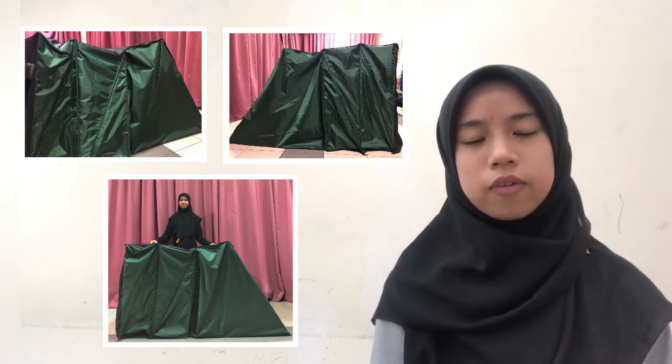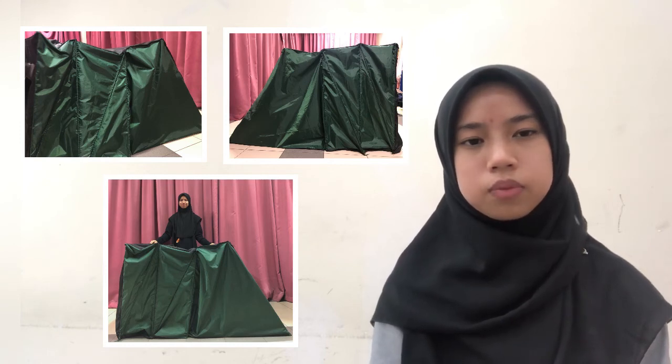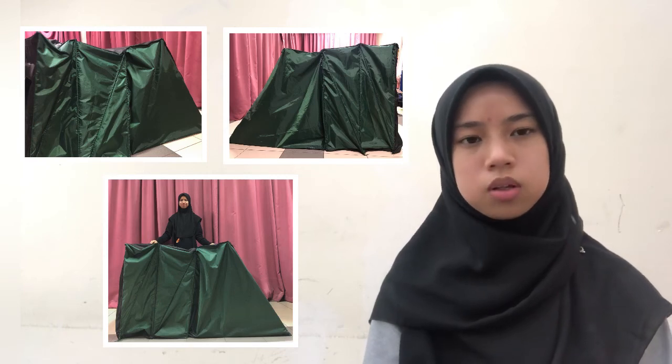I sewed it all along the resin rod, and I've explained why I chose this fabric instead of the other fabric, and why I use the resin rod instead of another material, because I think the resin rod is the most suitable for my part.